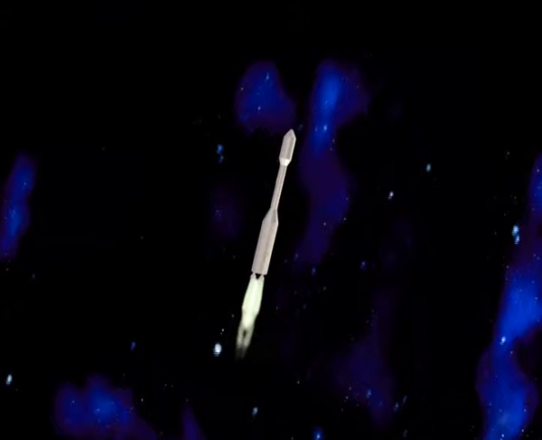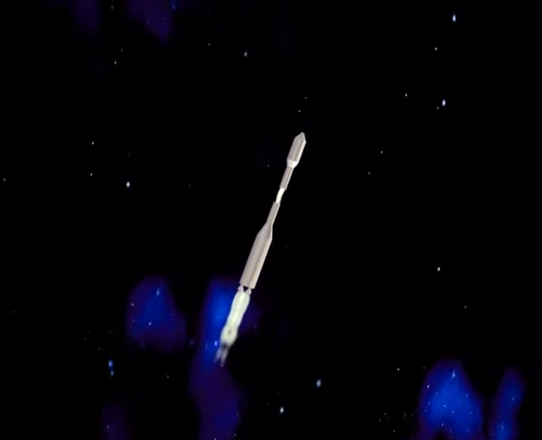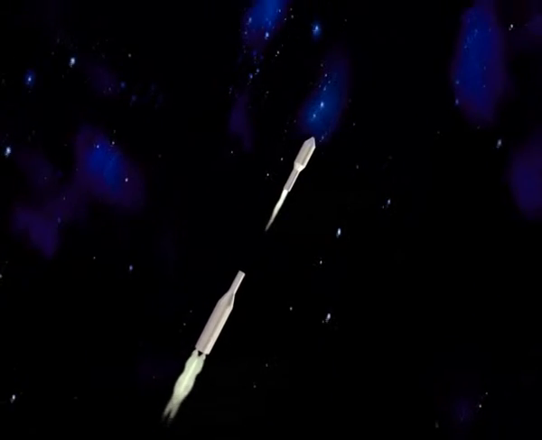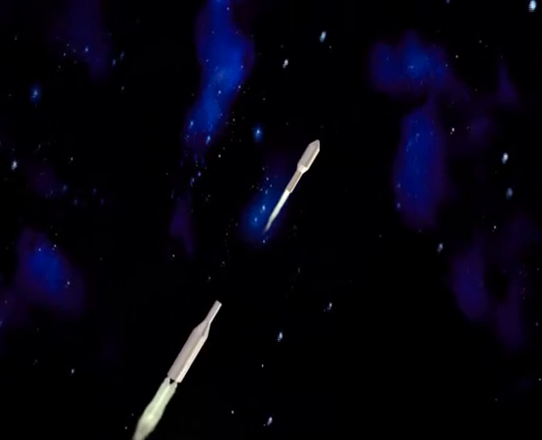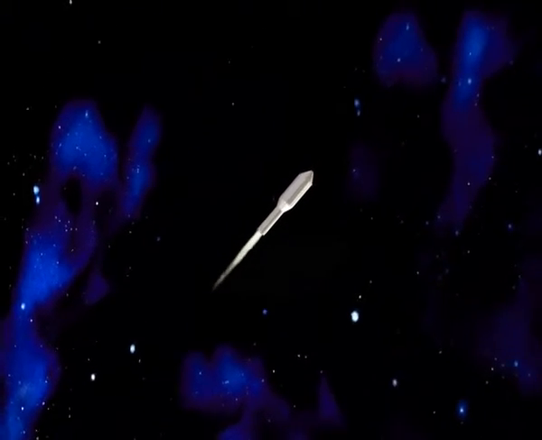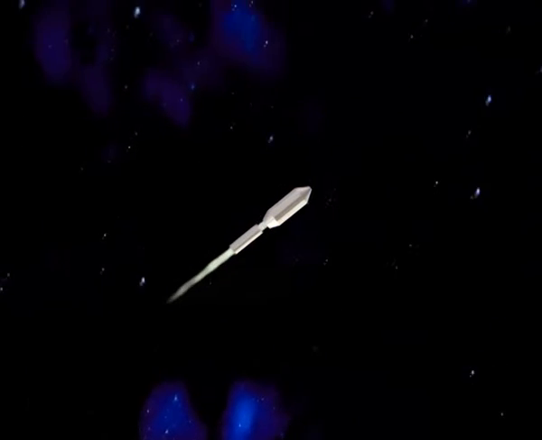Then the first stage of the rocket detaches and the second stage tilts it through 90 degrees. The second stage is used to impart required horizontal velocity to the rocket to make the satellite revolve in a circular orbit around the earth.